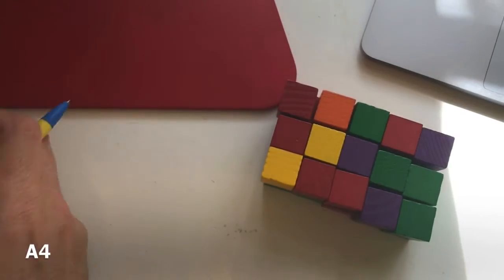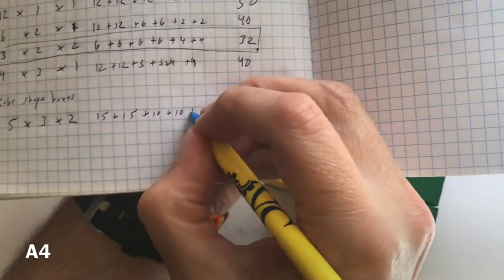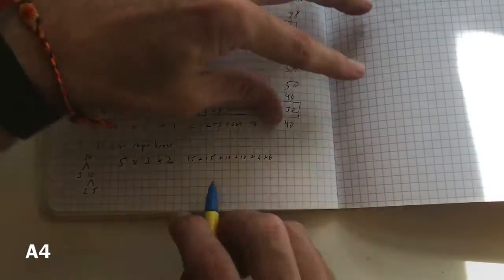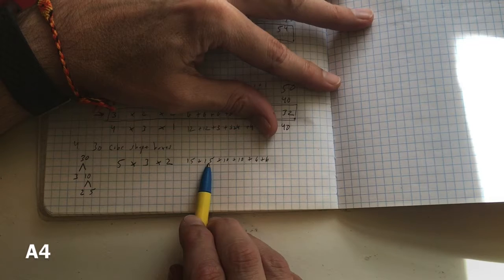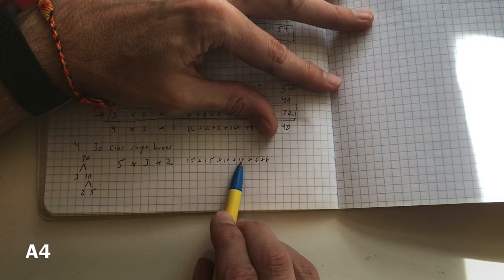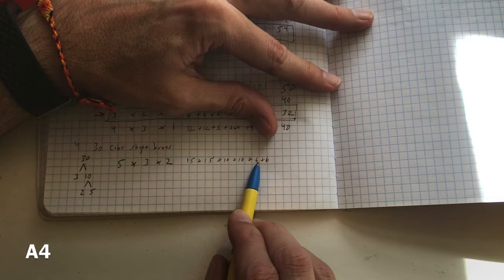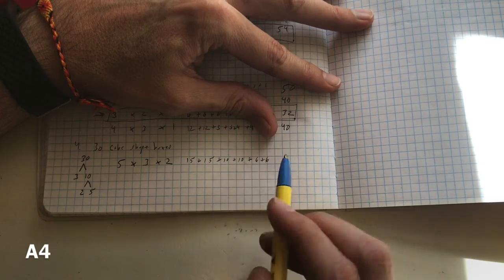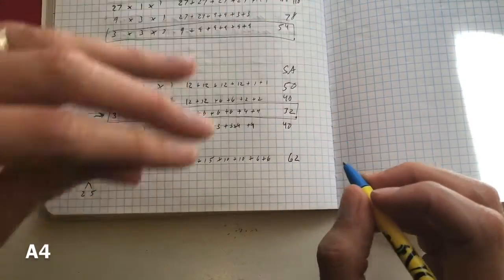So 6 and 6. So plus 6 and plus 6. All right, let me move this out of the way. All right, so 15 and 15 is going to be 30, 40, 50, 56, 62. 62 for that surface area.